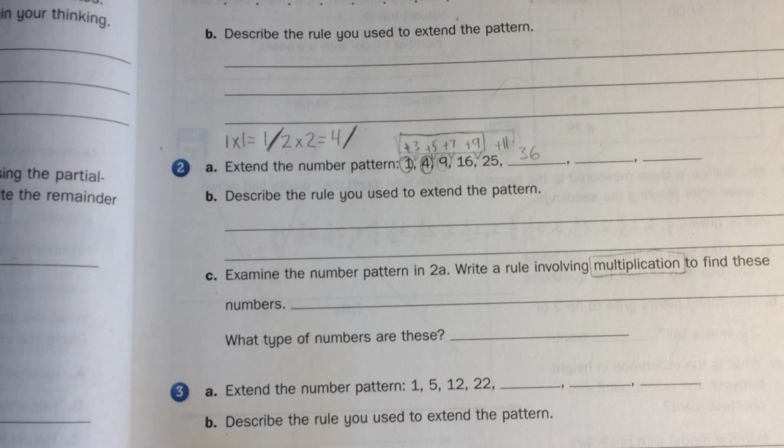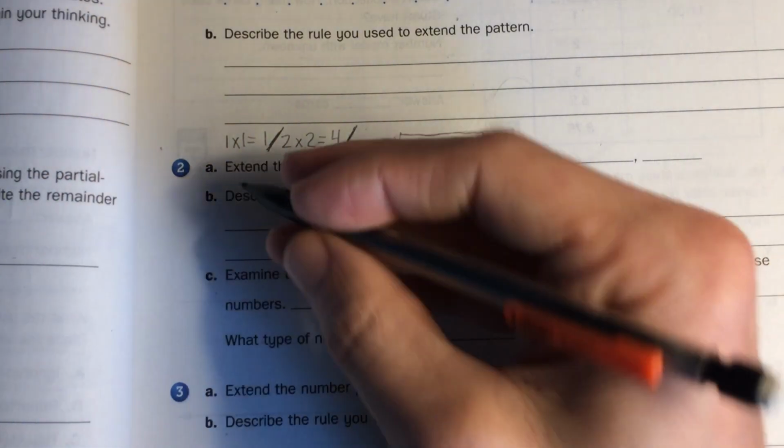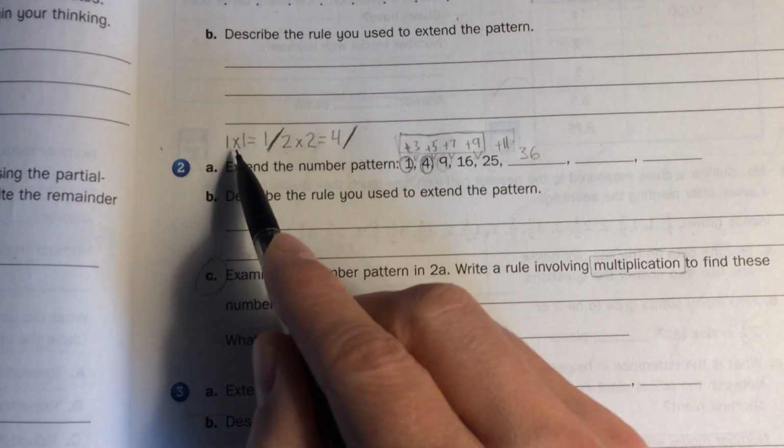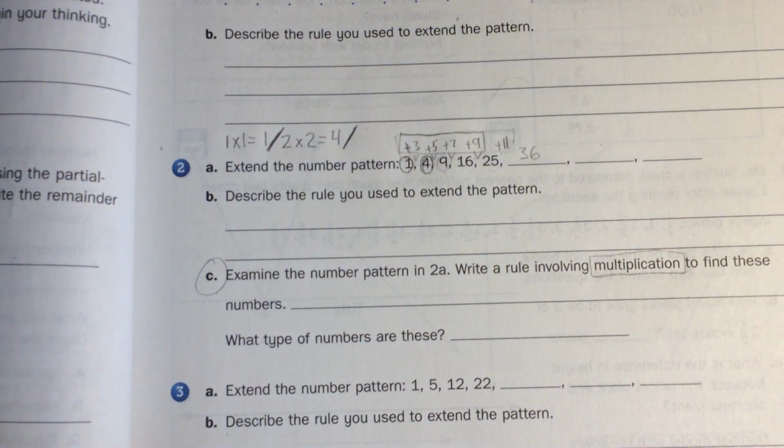Okay, so maybe what I'll do is I'll give you a jump start on that problem. So for 2C, here's the first start of the pattern. 1 times 1 equals 1. 2 times 2 equals 4. Blank times blank equals 9. And so on. Okay? I think that's as far as I'll take you.